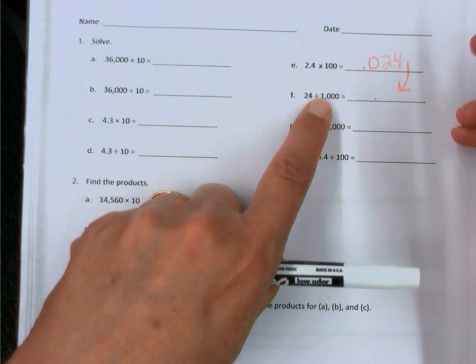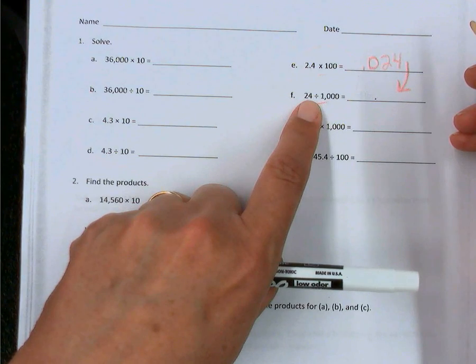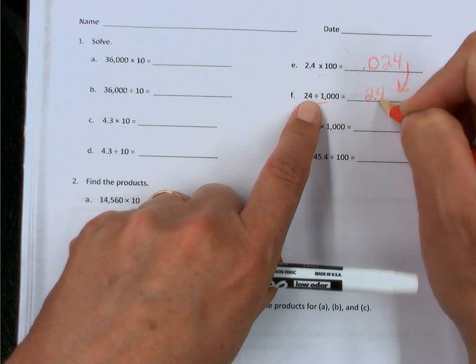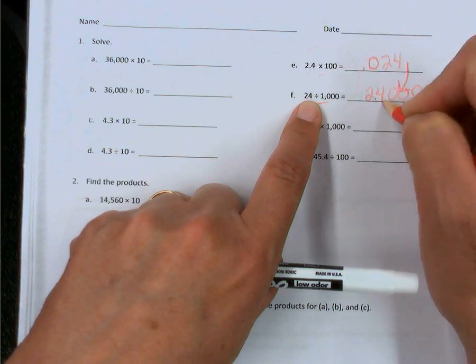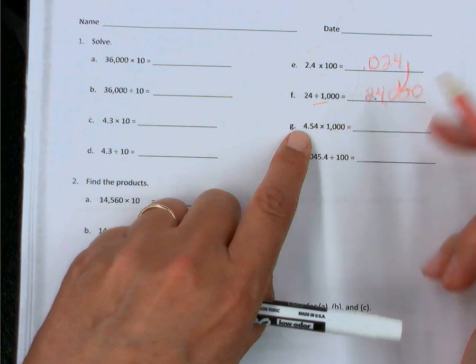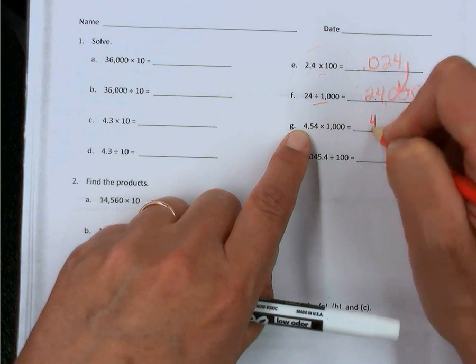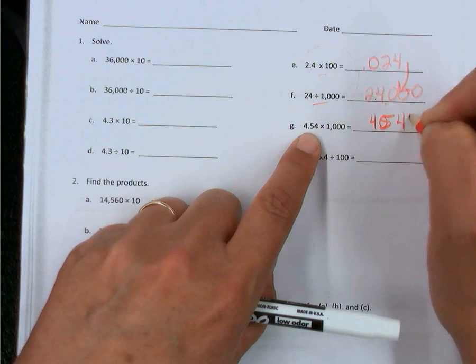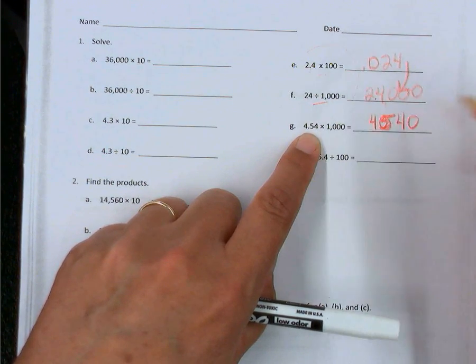So if this one's going to get bigger, if the 4 is in the ones place now, it's going to be in the thousands place. So it will be 24,000. This one right here, if it's growing, the 4 is in the ones place now. The 4 is going to be in the thousands place. 540. I made an accidental 0 here.